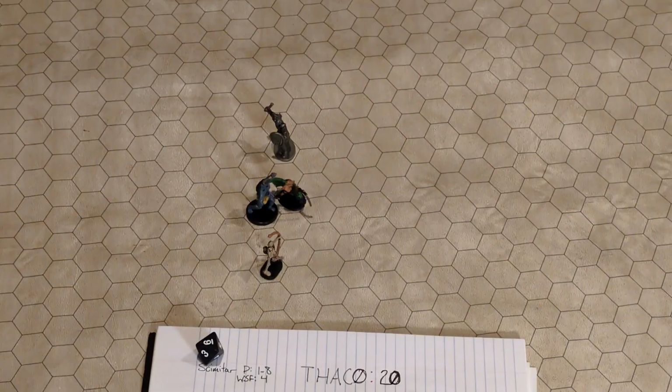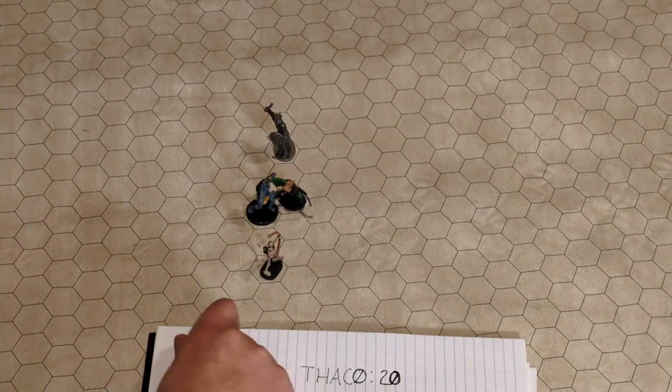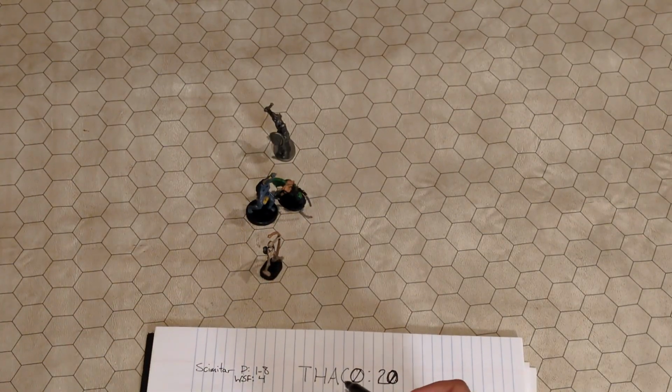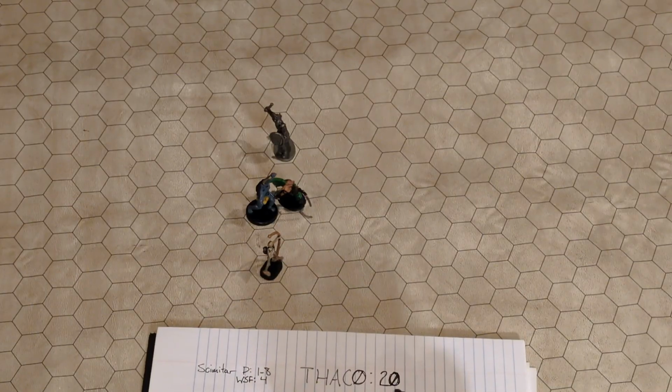I can spend my action to either run away, but because I'm a very silly first level fighter, I'm going to press on the attack. And so I'm going to try and strike the bugbear with my scimitar. Remember, I only have 1 attack. I rolled a 9. Now their armor class is a 5. So we know that our Thaco is 20. We're trying to hit a 20.